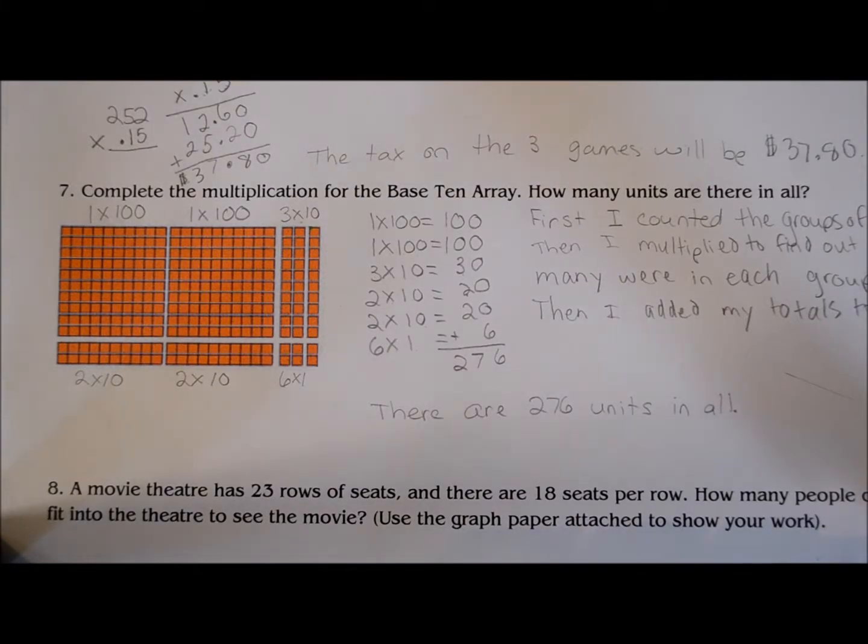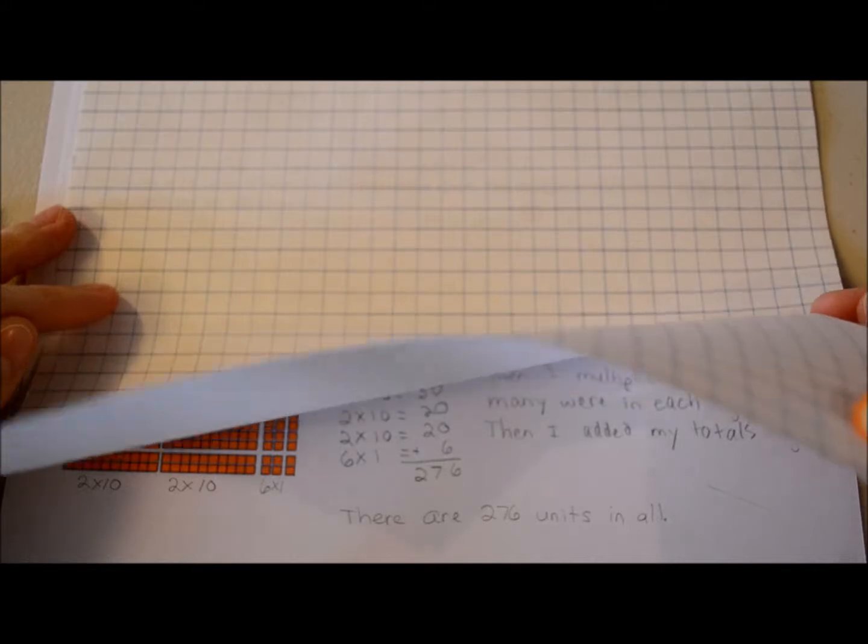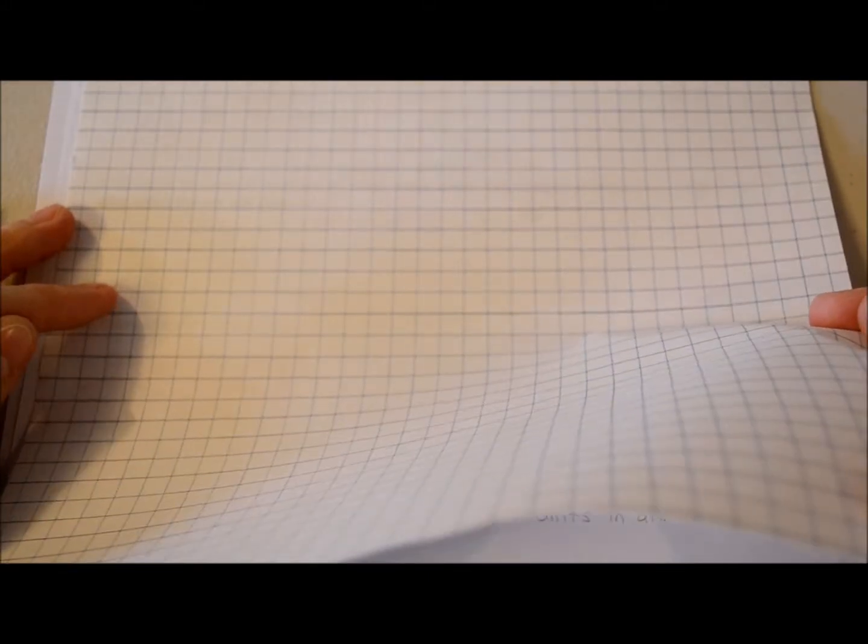The next one, the last one on the sheet, is a regular array. We're going to use graph paper for that. The question is, a movie theater has 23 rows of seats, and there are 18 seats per row. How many people can fit into the theater to see the movie? Okay, so the numbers we're working with are 23 rows and 18 seats.